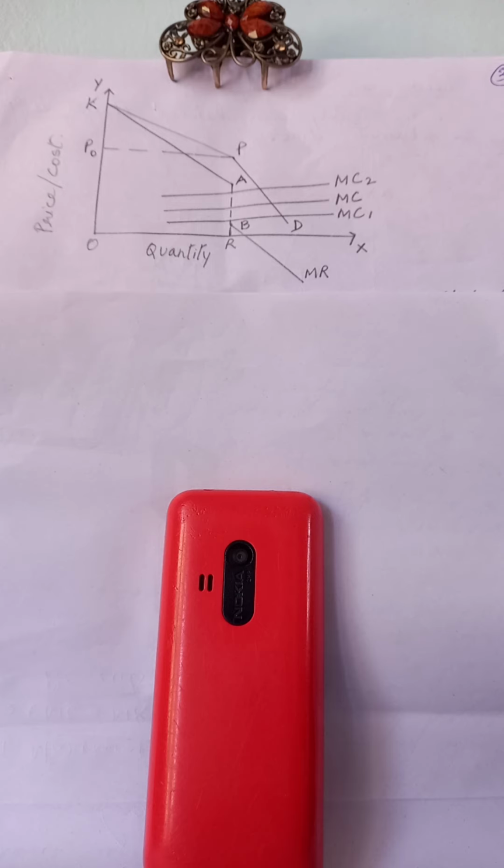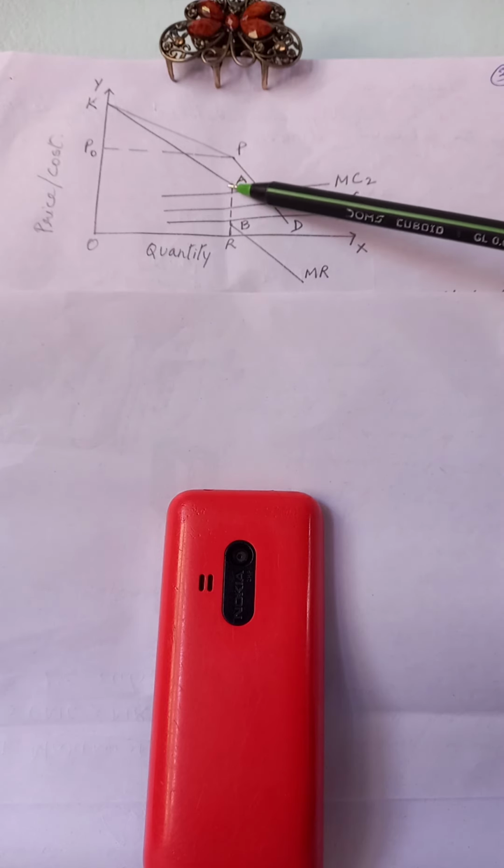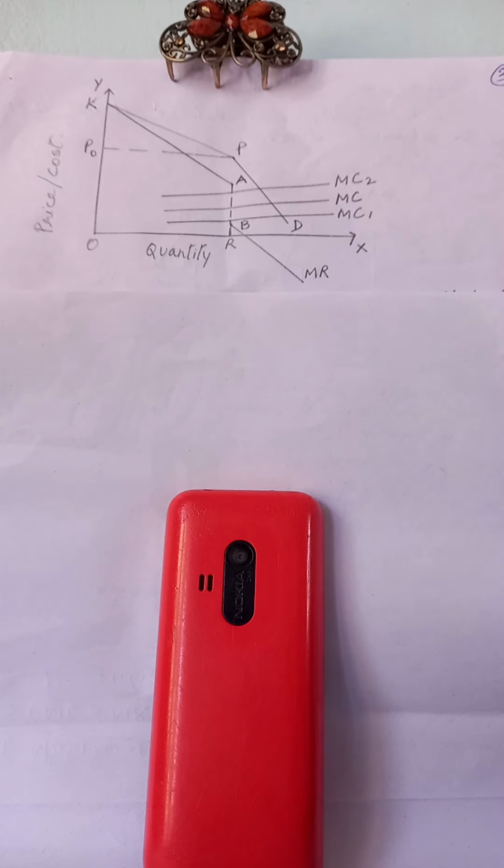But if the marginal cost curve lies above this point A, there will be changes. That means price will increase, and there will be a fall in the quantity supplied or output.